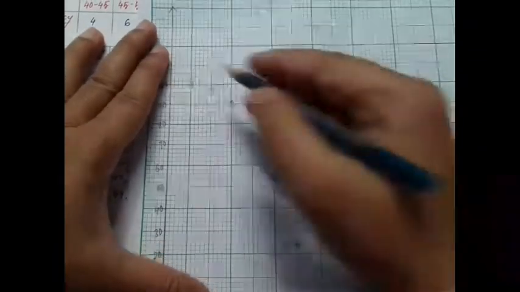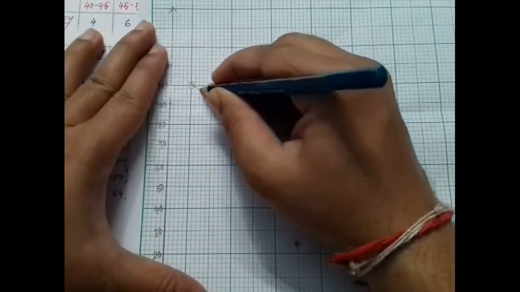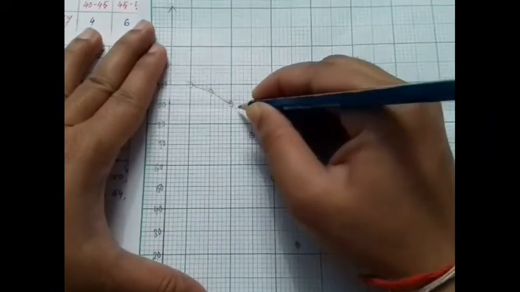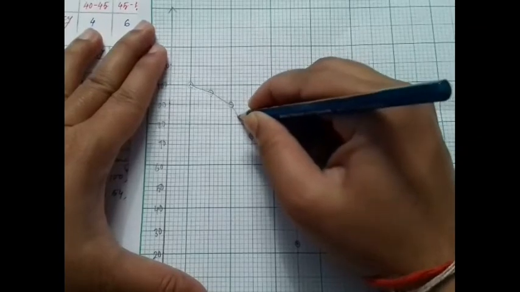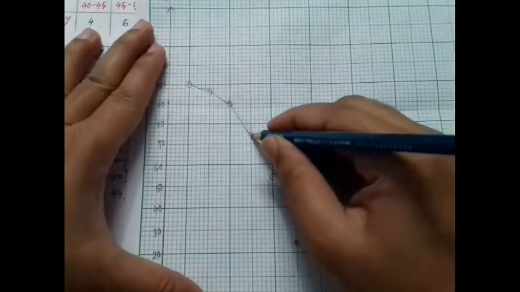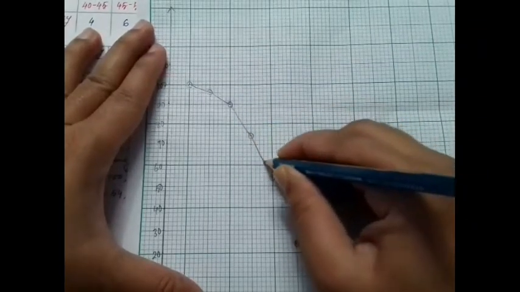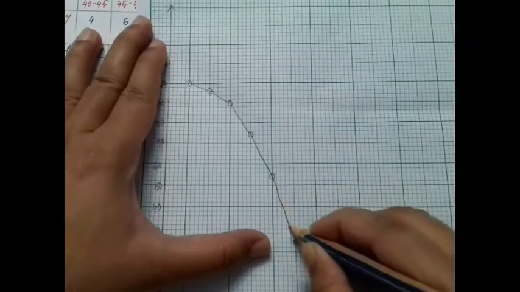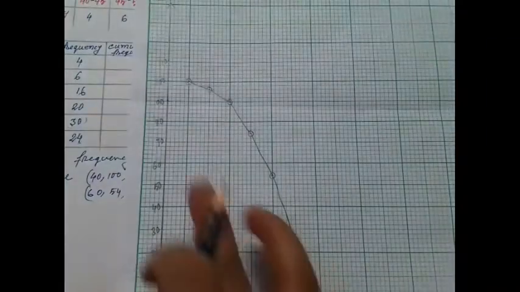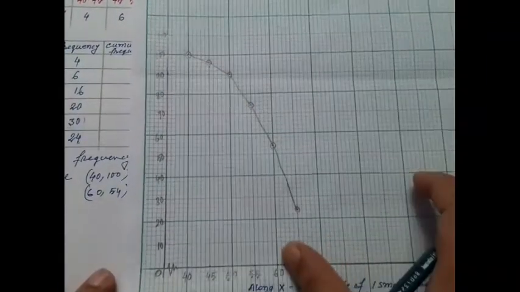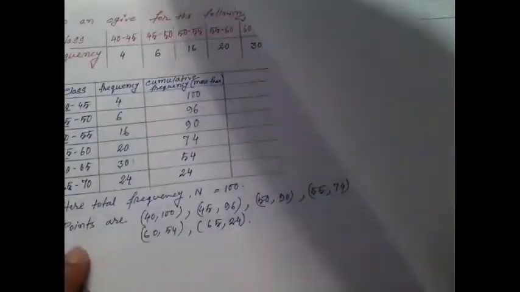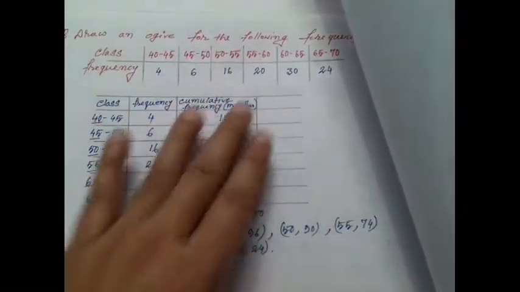Now we have to join them one by one. So this one is our Ogive, the required Ogive of more than type for the given frequency distribution table.